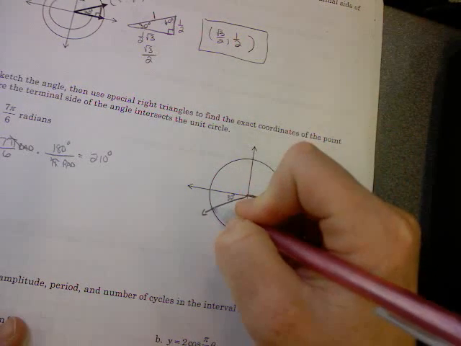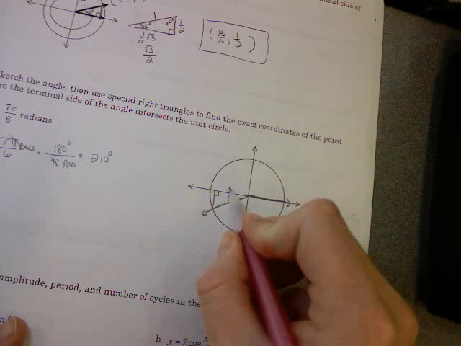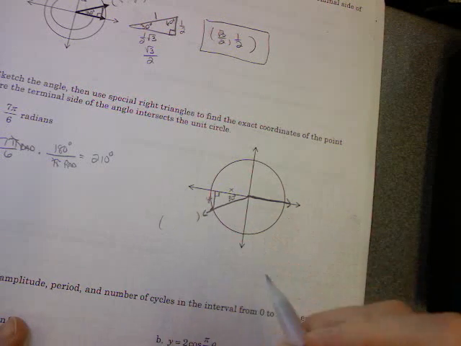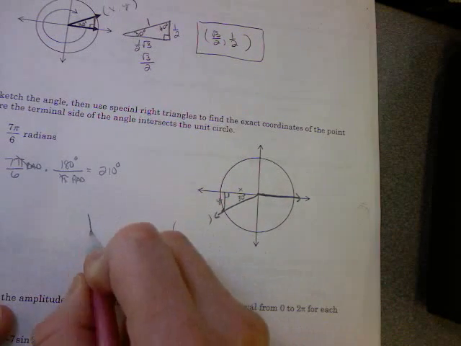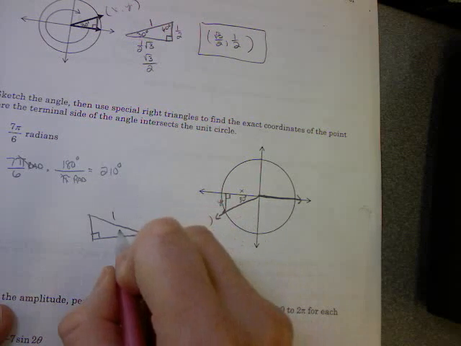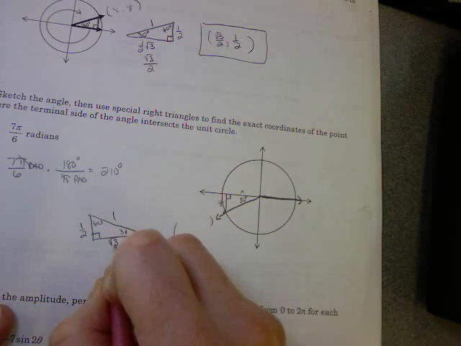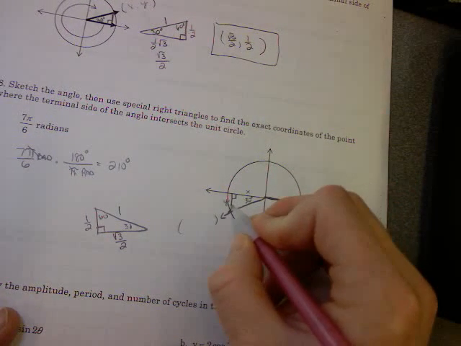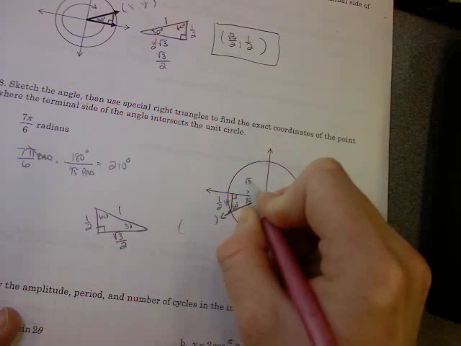Now we need to get the coordinates, so we will sketch our right triangle here. We need to get our x value and our y value to get these coordinates. It's a 30, 60, 90 triangle. So we did this earlier today. In a 30, 60, 90 right triangle, if our hypotenuse is 1, across from the 30 is 1/2, and across from 60 is radical 3 over 2. So our value across from 30 will be 1/2, and our value across from 60 will be radical 3 over 2.